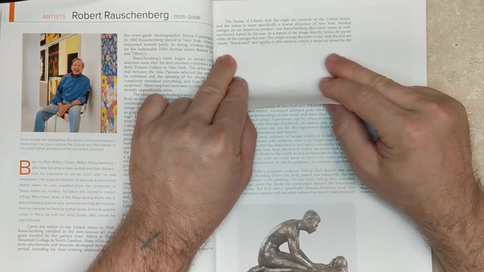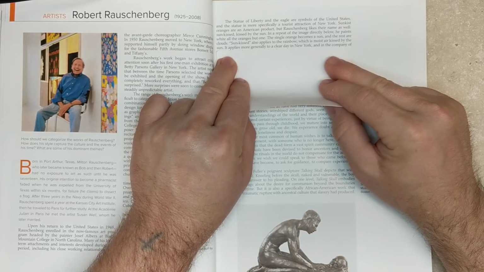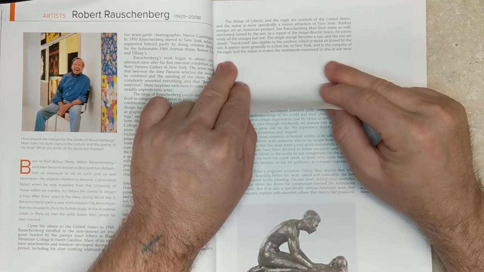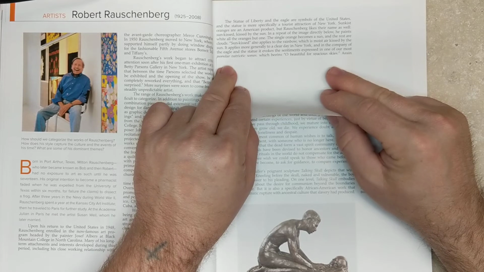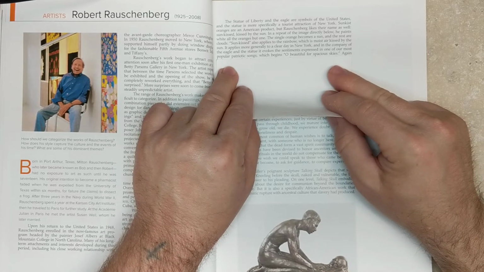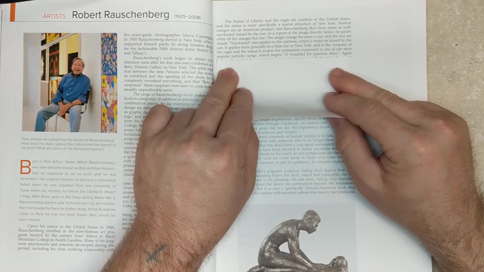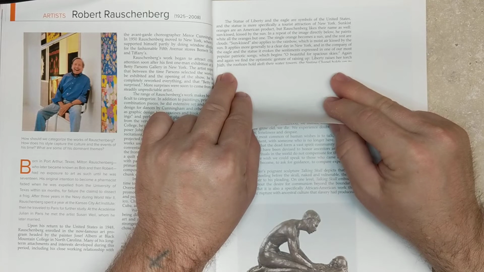Sun-kissed also applies to the rainbow, which is moist air kissed by the sun. It applies more generally to the clear day in New York, and in the company of the eagle and the statue it evokes the sentiment expressed in one of our most popular patriotic songs, which begins, "O beautiful for spacious skies." Again and again we find the optimistic gesture of raising up.